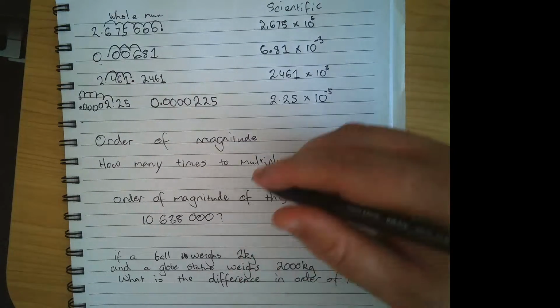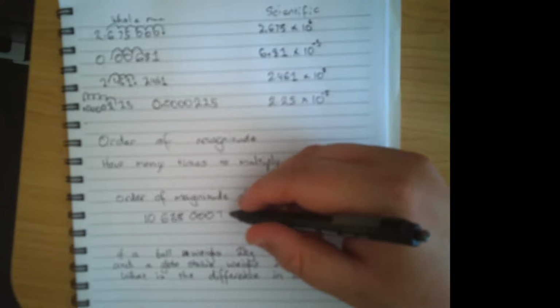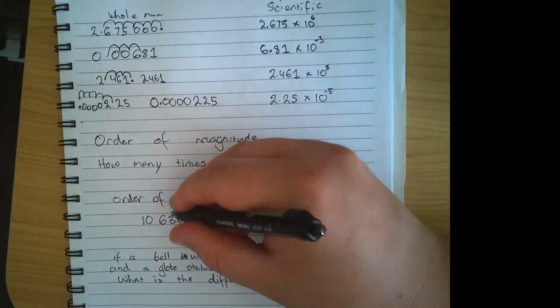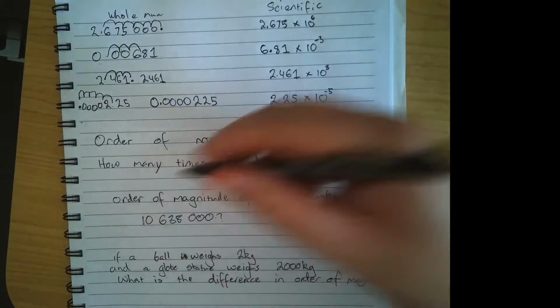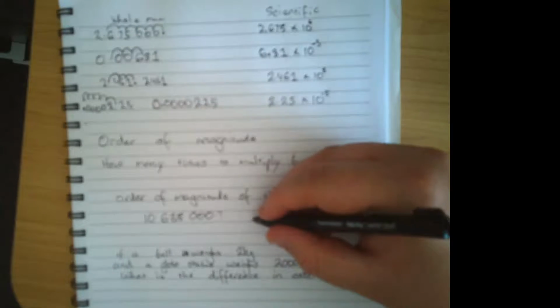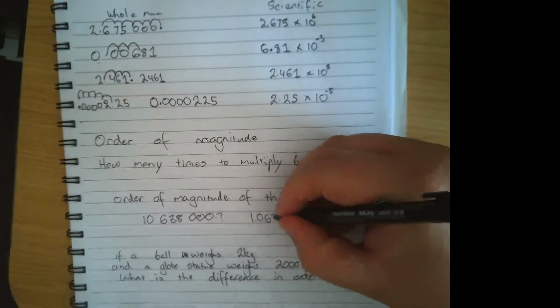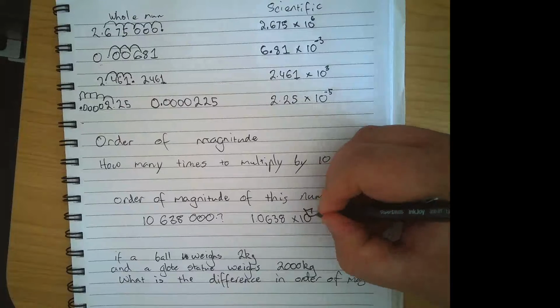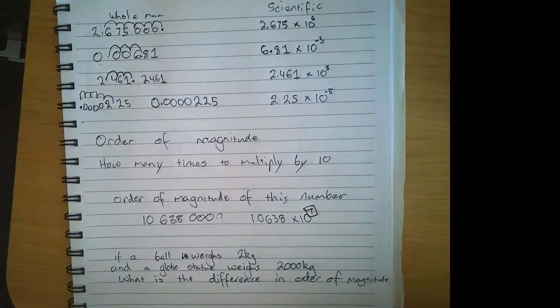So in this case, the decimal point would have been here. So 1, 2, 3, 4, 5, 6, 7. So that would have been 1.0638 times 10 to the power of 7. Therefore, the order of magnitude is 7.